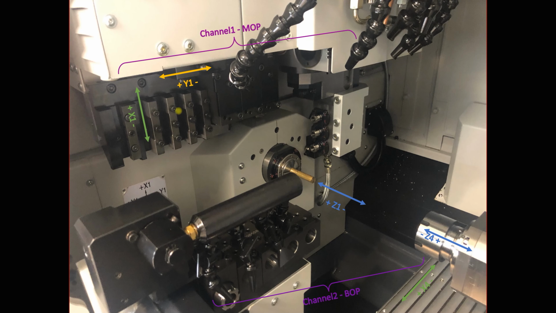Our machine has 5 axes. 3 of them with index 1 are prescribed to channel 1. The first of them, vertical X1 axis, is directed in minus to the material. It means that in this direction goes the whole gang when we would like to approach to the material. To go up in plus direction, this is retraction.